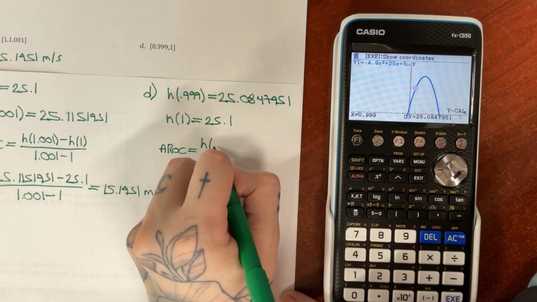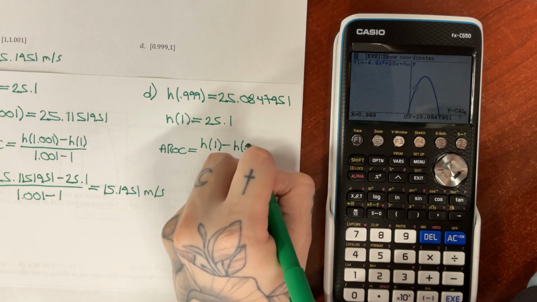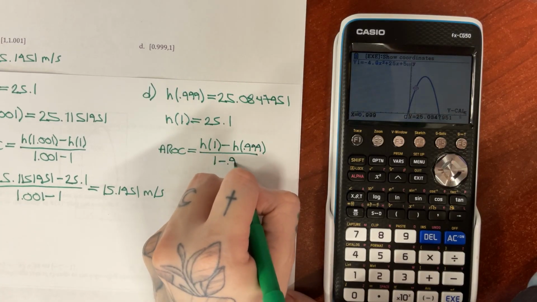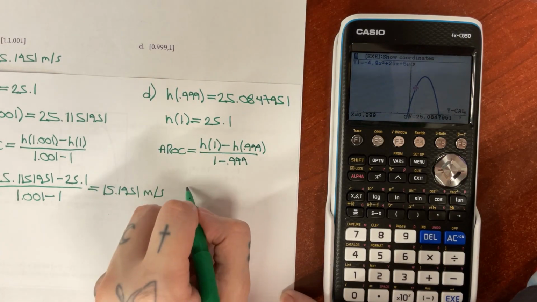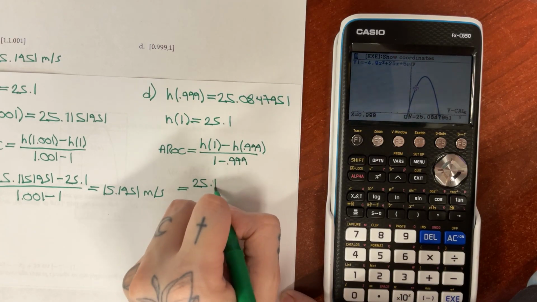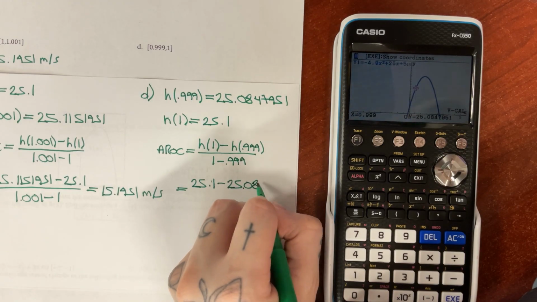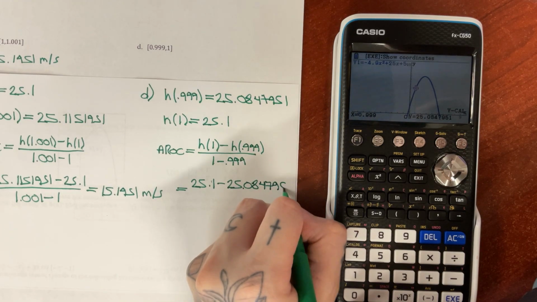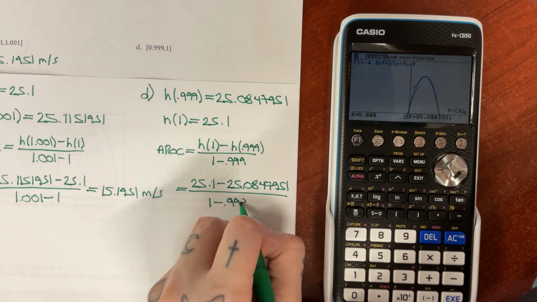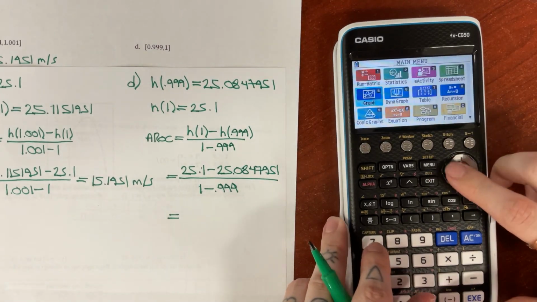So that's going to be h of 1 minus h of 0.999 over 1 minus 0.999. So this will be 25.1 minus that long number, 25.0847951 over 1 minus 0.999. So this average rate of change, let's see what we get here.